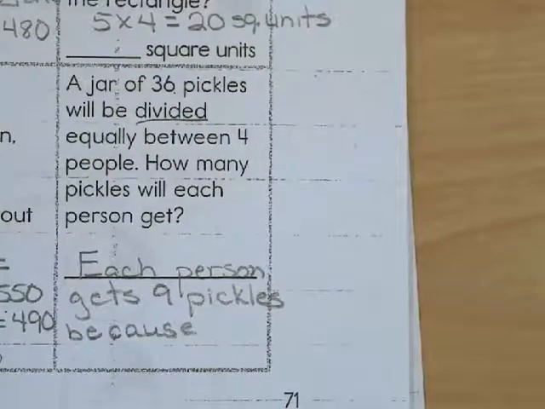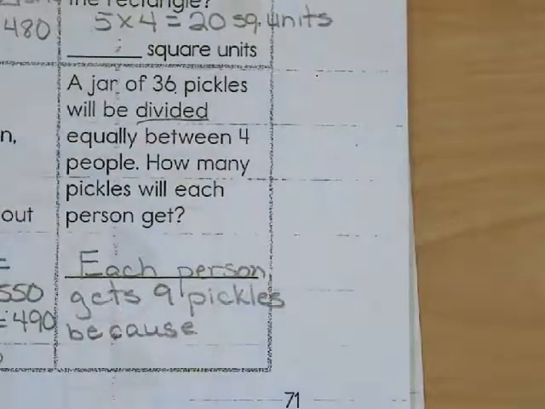So that's the end of week 32. We will start a new week on Monday and have a great weekend. Keep those skills up, and remember, don't forget to practice your multiplication tables. You can see how important they are whenever we're solving for multiplication and division problems.